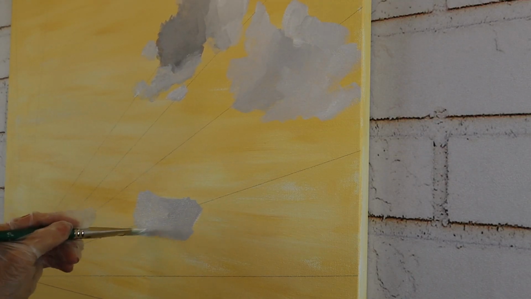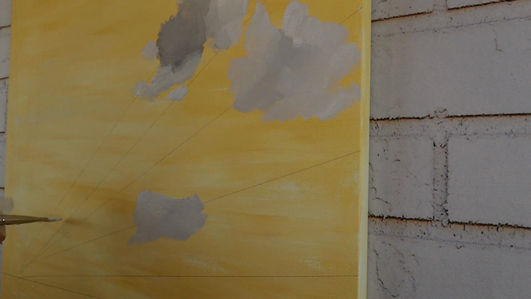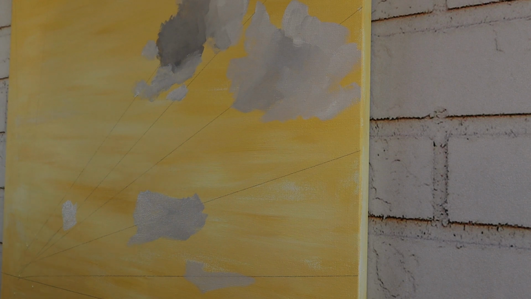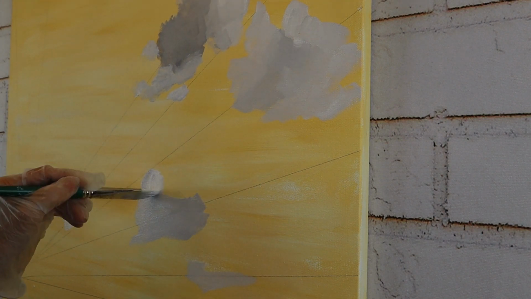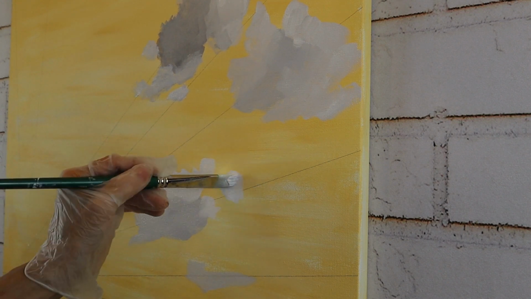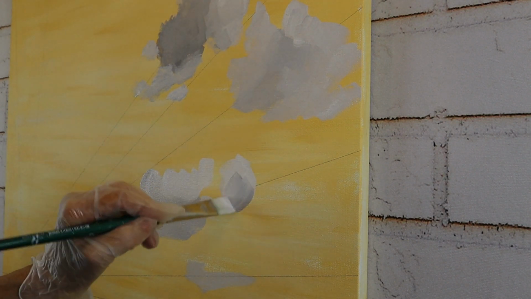As I got lower on my angles, the clouds became smaller and a little flatter. That's not always the case. Sometimes with cumulus clouds, they can be very voluminous at the horizon, but typically they get smaller and flatter as they go down.